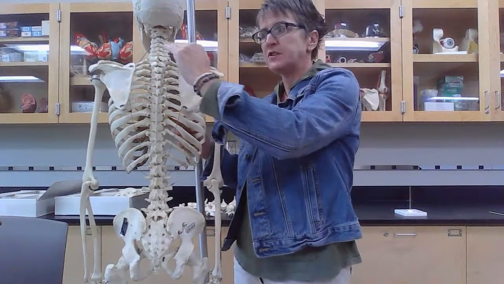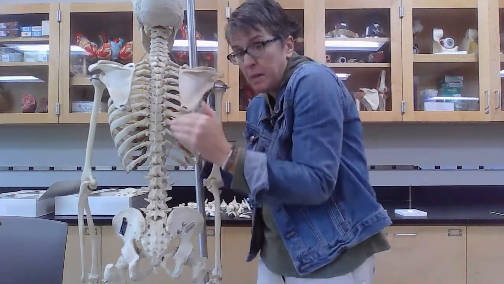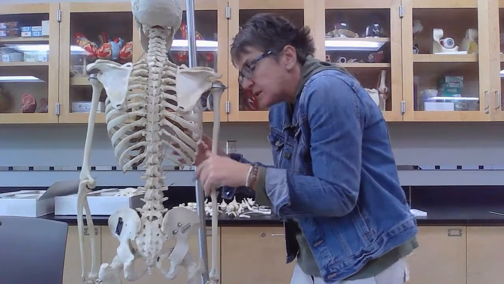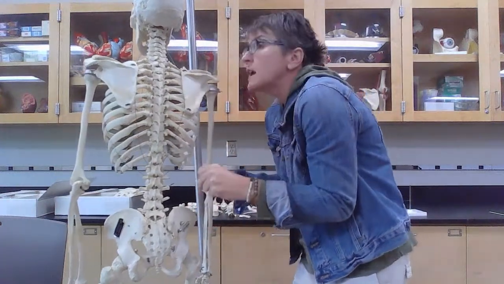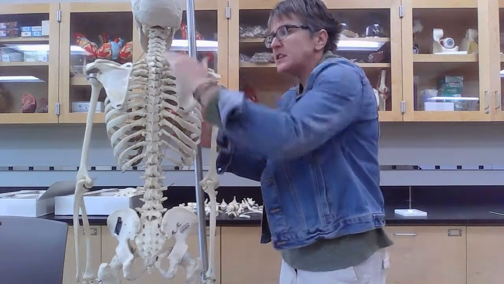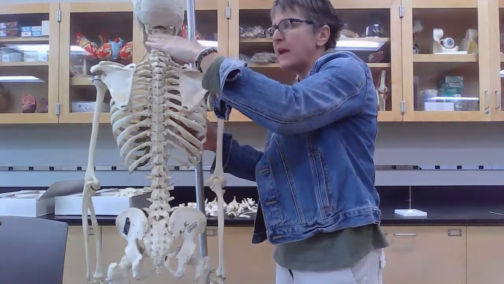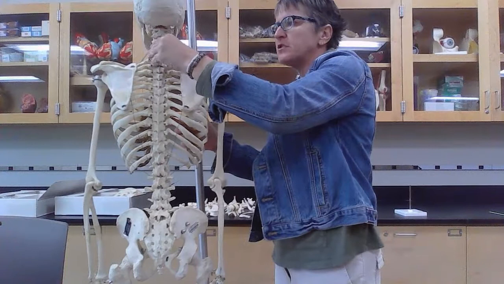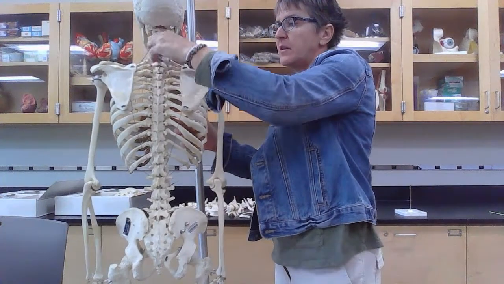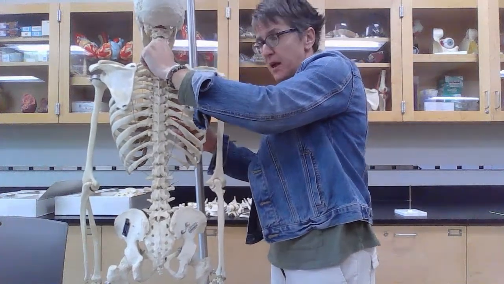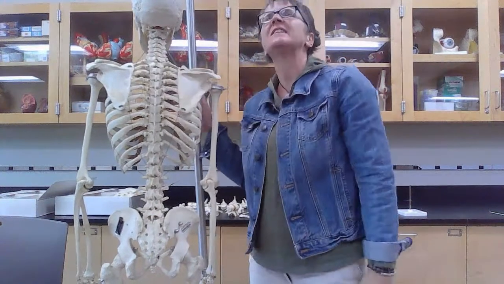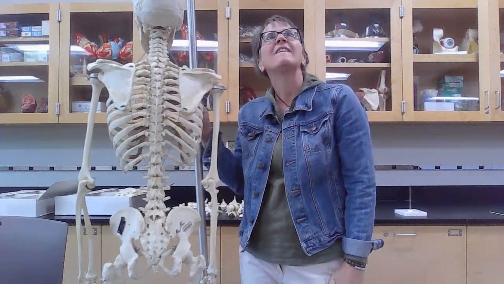Another abnormal curvature is the hunchback. My little Aunt Carol walks around like this. Oh, hi, Laura. You know, she hunches over, and she has a horrific humpback. And that is an abnormal curvature of the cervical and probably upper thoracic vertebrae. And that is known as kyphosis.